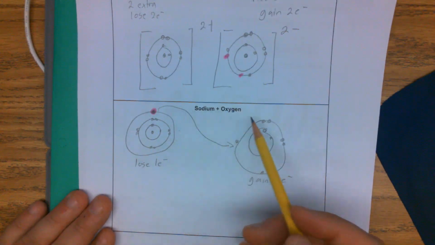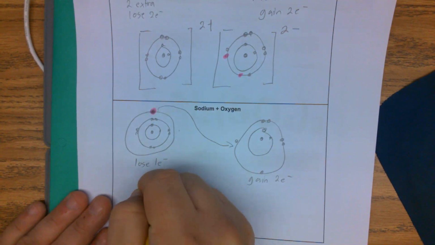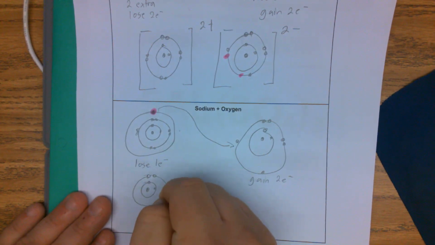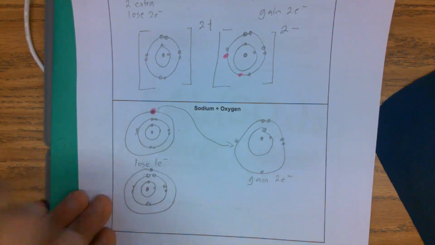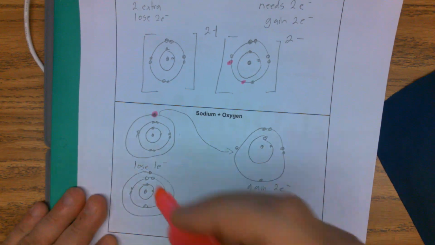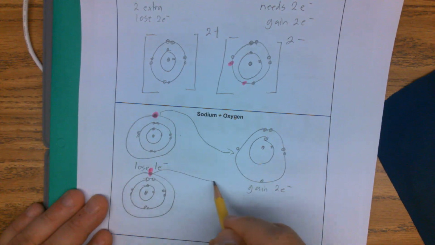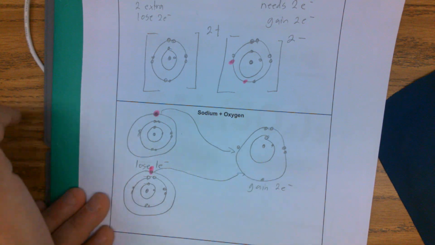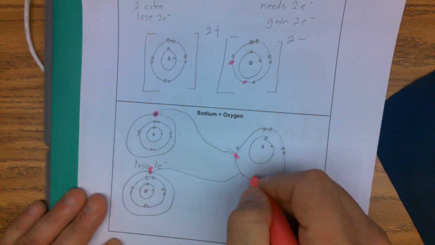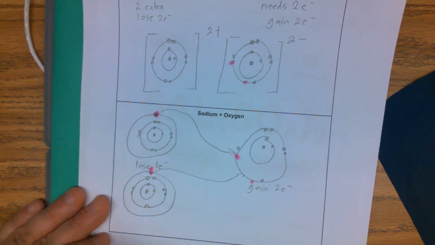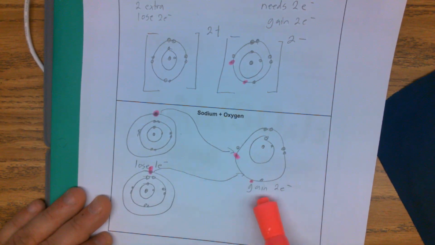So what's going to happen is if we had enough sodium, we're going to have two of these happen. So we're going to draw another sodium underneath it. So we'd have two of these get transferred over. So we'll end up with the same idea here. We'll have two electrons here, here. So this is going to have lost two, one each. This is going to have gained two from these.